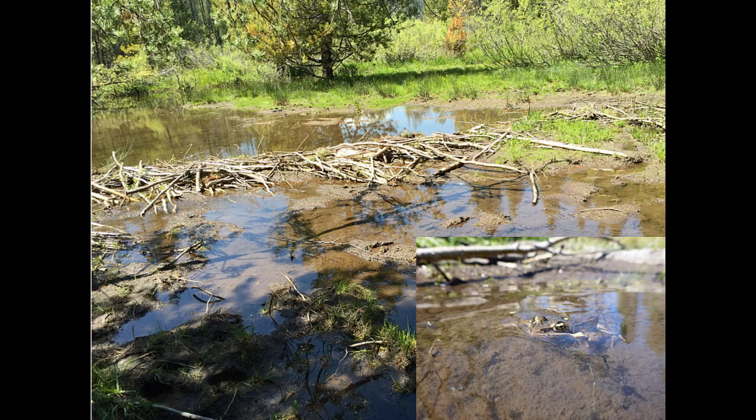And even initially, if the beaver don't move in, you can see how much sediment gets trapped behind these beaver dams. You can imagine there's a good amount of carbon storage that's going to be happening there, and we'll be making measurements on that in both of these sections.